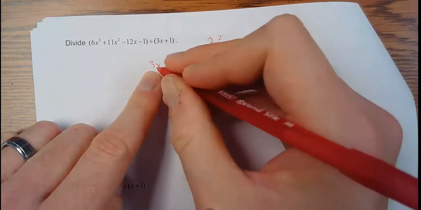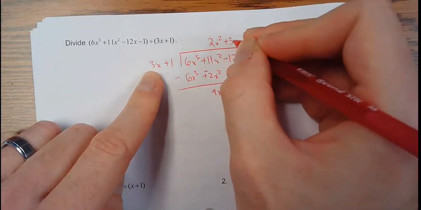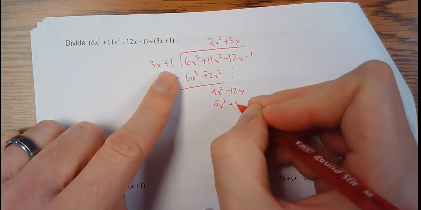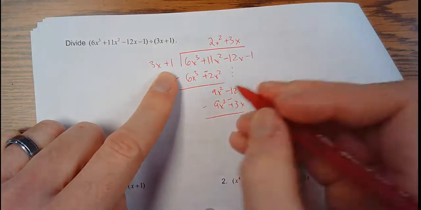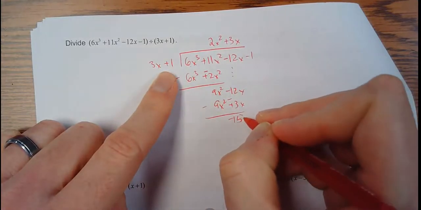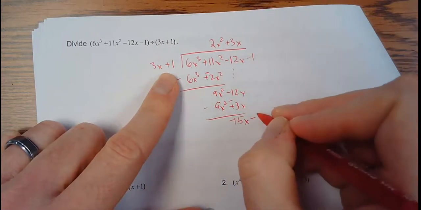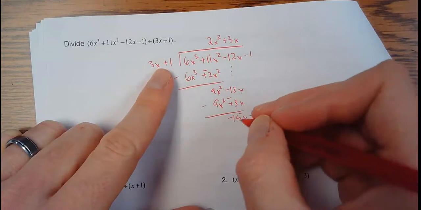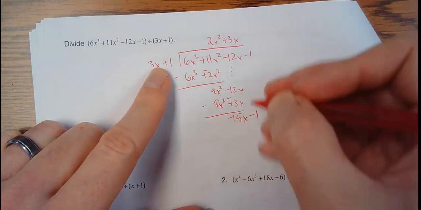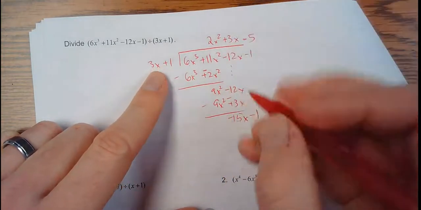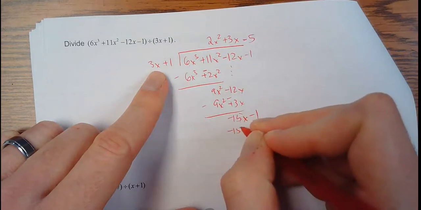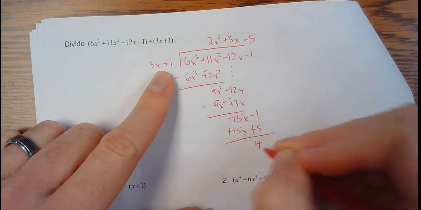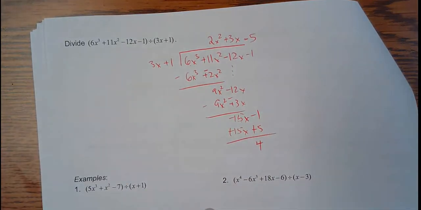So 9x squared divided by 3x would be a plus 3x. 9x squared, x. Subtract. Would be a negative 15x. Drop down the negative 1. Let's see, so negative 15x divided by 3 would be a negative 5. So now I've got this 4. I got a remainder of 4.